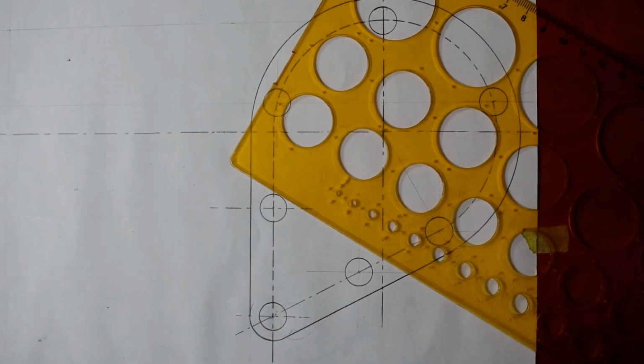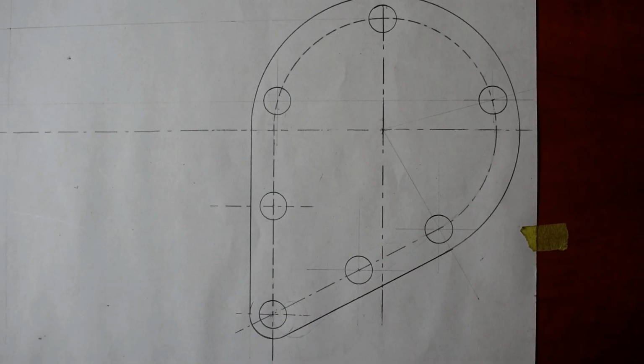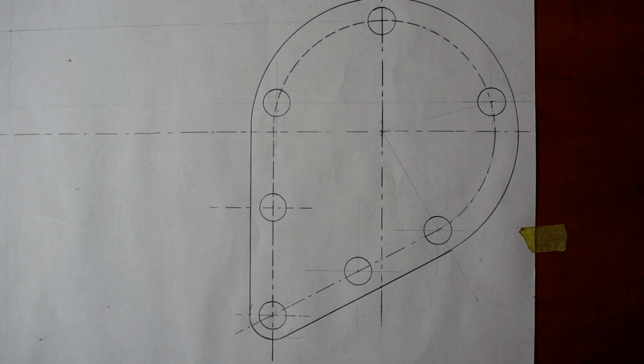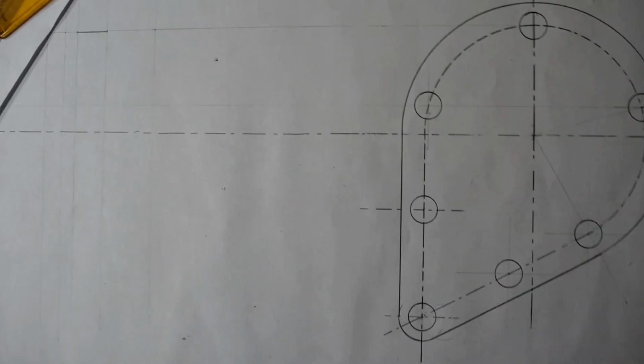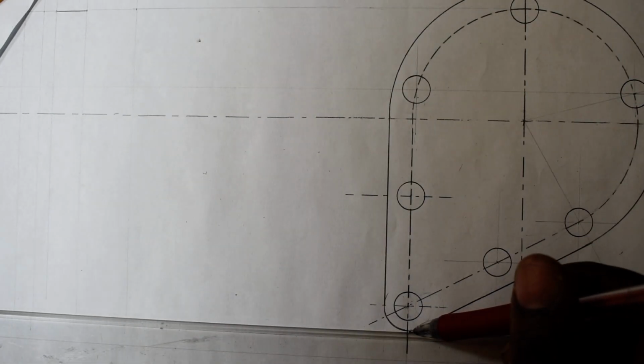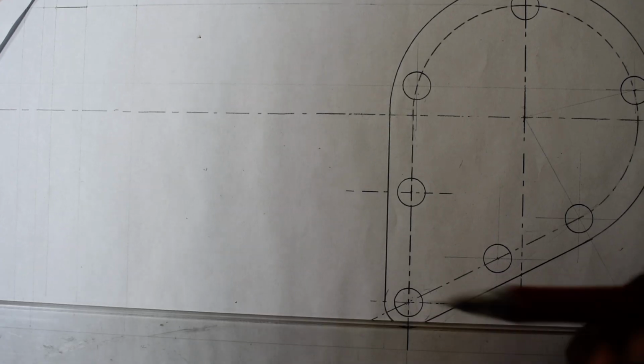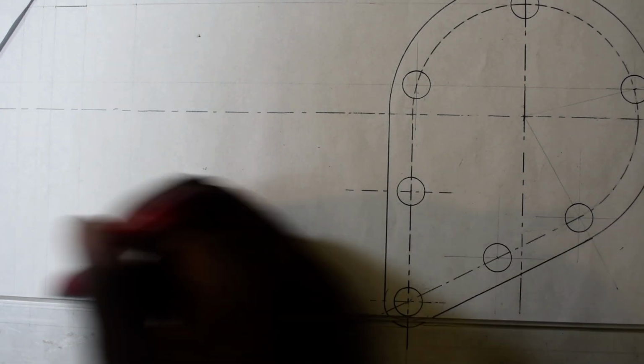So whatever is happening in here, let me end with it. So now I'm going to continue with what is happening in my front view. So now I'm going to take this point. There you go. Take this one. There you go.